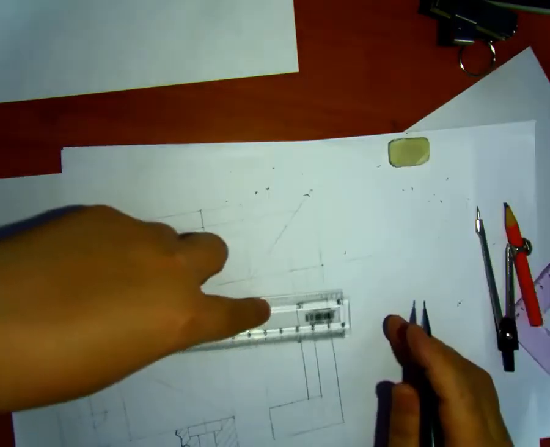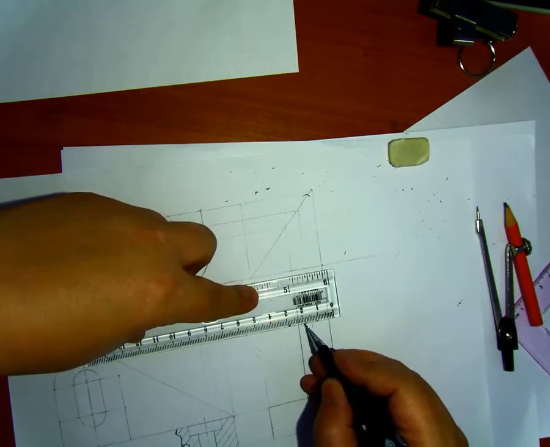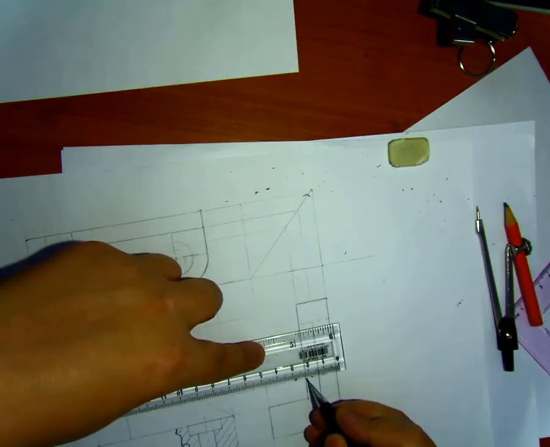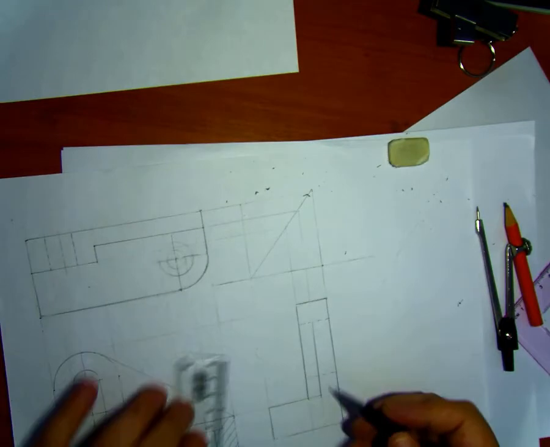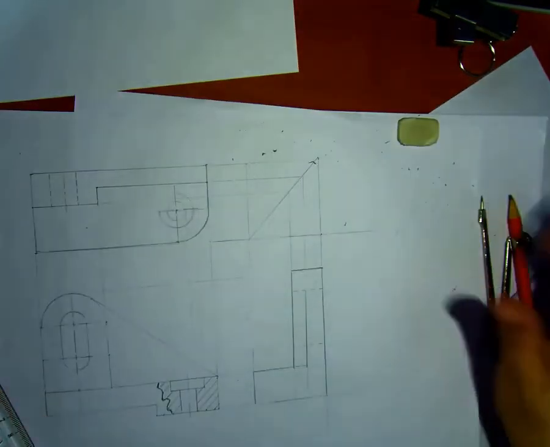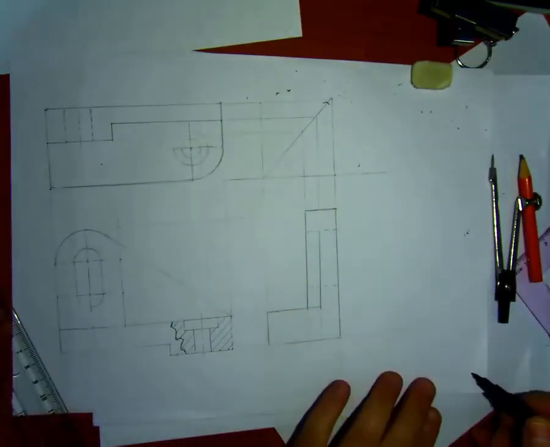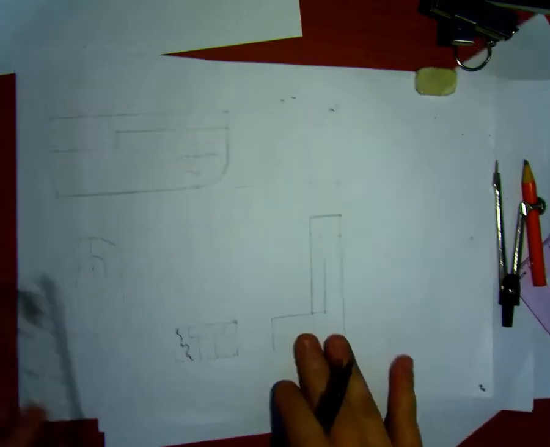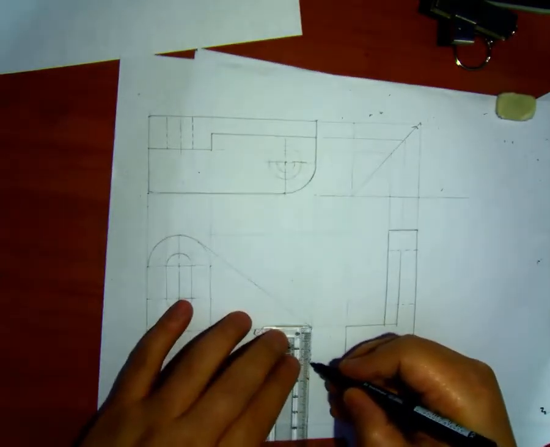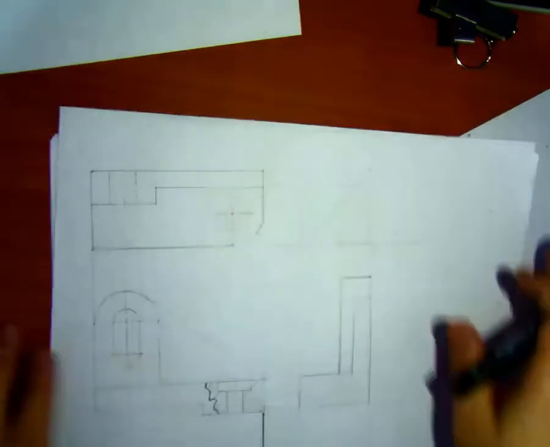Now I will apply dimensions. As you can see, you can take from here the hidden line, and from here you can take the hole. I will not show this one here. Okay, now the way to apply dimensions for this drawing: we have to apply dimensions for the total length, overall width, depth and height.